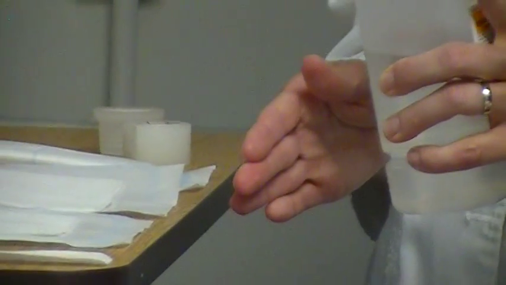Now, the amount of solution that you are going to pour into your 4x4 really depends on how wet you need that to be. If you have a wound that drains a lot, you probably don't need a lot of normal saline on your dressing. If you have one that's not draining very much, then you would need to put more saline. Just remember what your goal is. Your goal is to have a dry dressing on there at the time of removal in order to debride the wound.